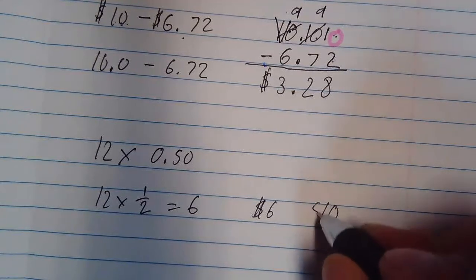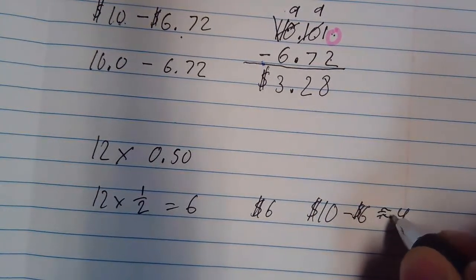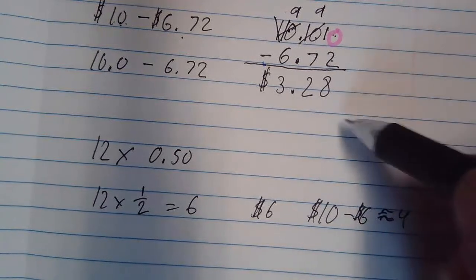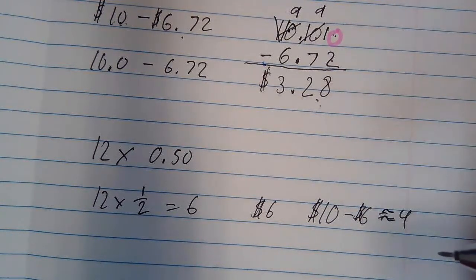So he's gonna spend about $6 on pencils. If I have $10 and I take away $6, I'm gonna have $4 change, about. And this is what we have. So our answer is reasonable. We know we did this right. Okay?